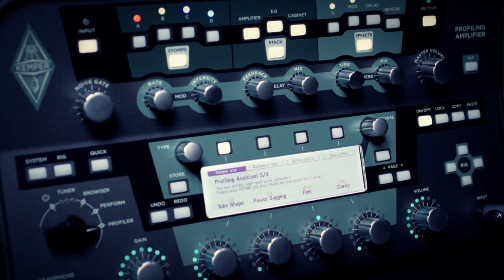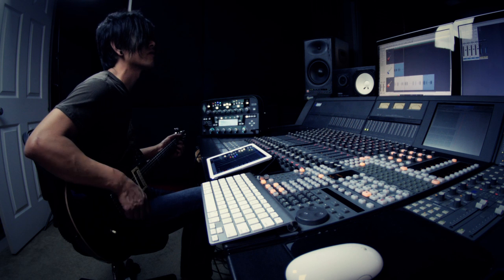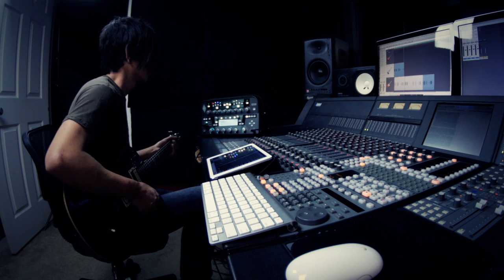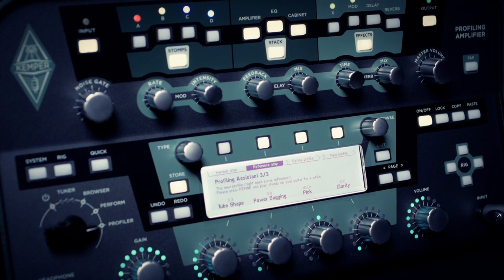And here's the Kemper amp and what it just captured. Here's the original amp, the 5150.